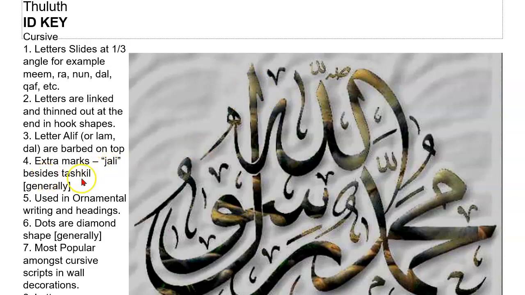Extra marks, jali besides tashkil. Are there extra marks in there? I call this a birdie, and I call this like a hook, right? Are these extra marks in there? Yes, I do see a pattern. So this looks like a jali letter. Ornamental stuff is in there, thrown in there without any meaning, some of them. So used in ornamental writing and headings, dots are diamond shapes. Are there any dots on this?